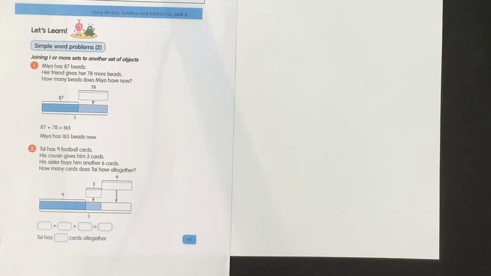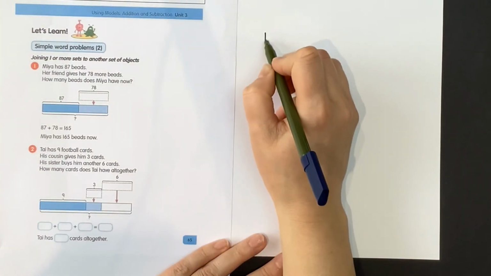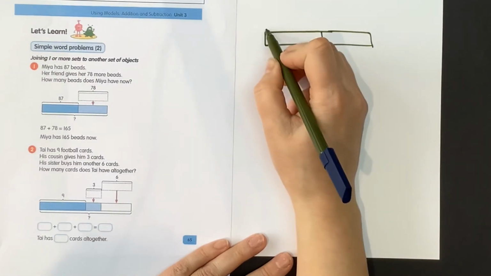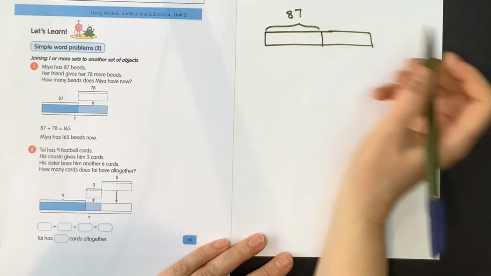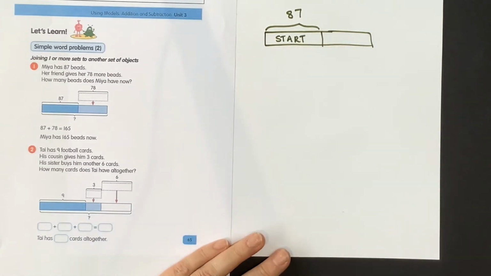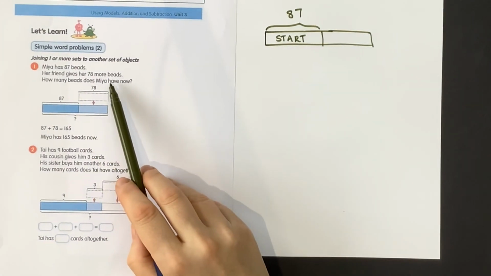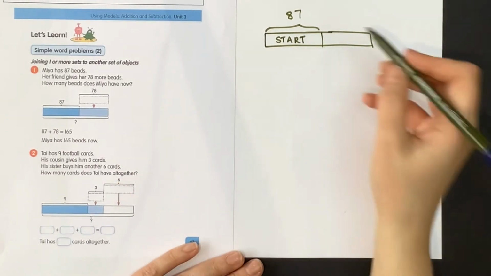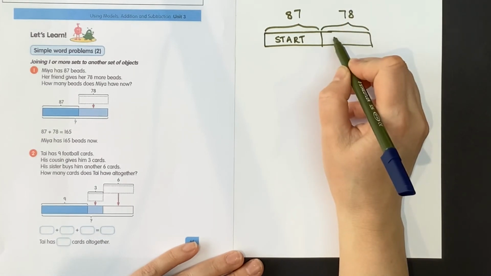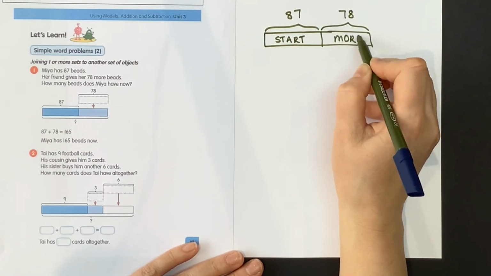Maya has 87 beads. Her friend gives her 78 more beads. How many beads does Maya have now? So when we draw the bar model, this time we know how many beads we start with, so we can label that already. Here's our starting beads, 87. So I'm going to say start, I'm going to put on there, so you know that that part is the starting beads. And then we know she has 78 more beads. So I'm going to add 78 here, and I'm going to put more, because that's her more beads, okay?